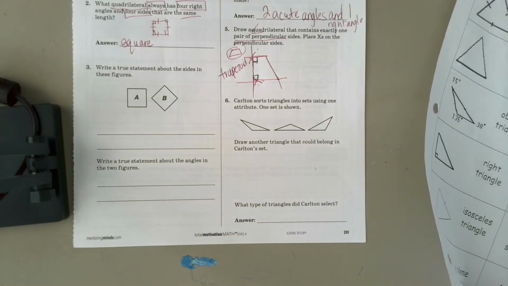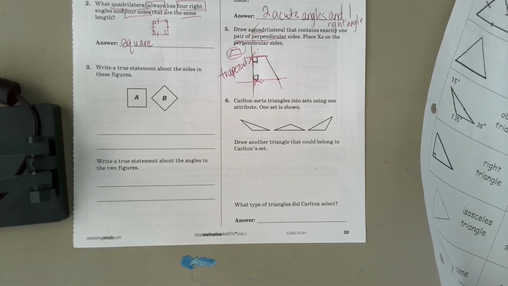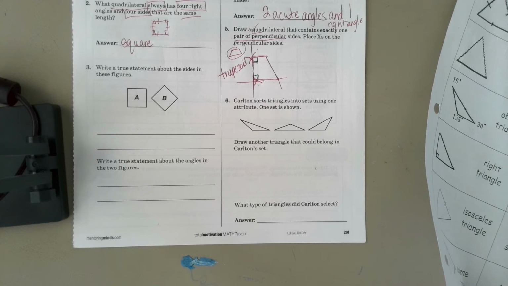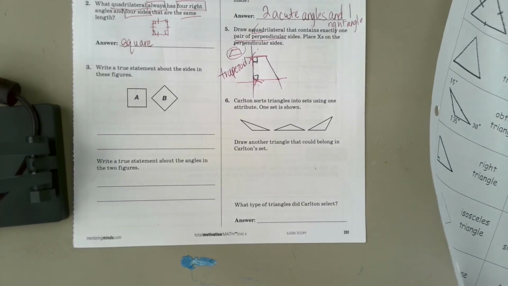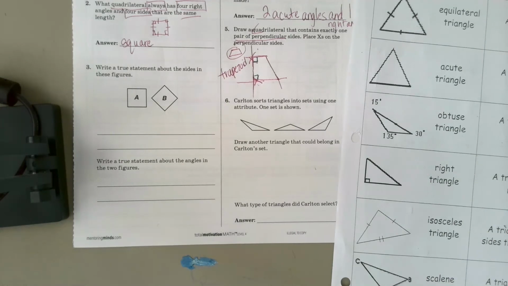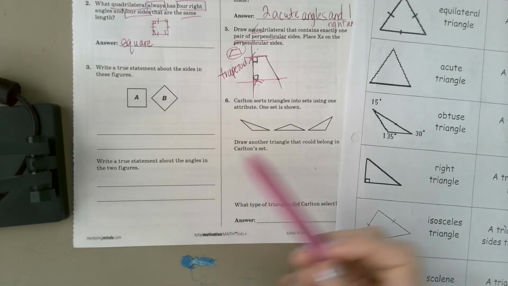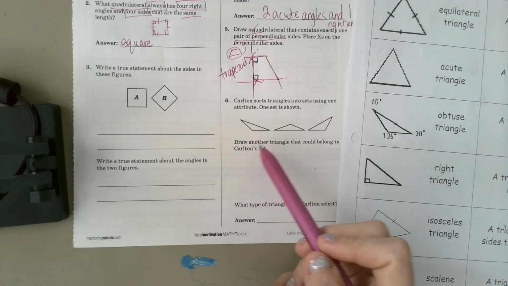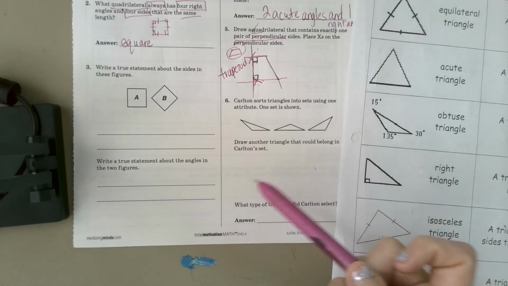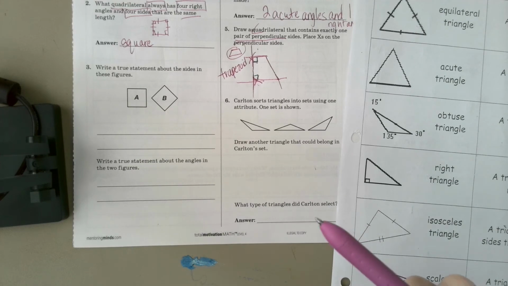All of these triangles that Carlton has sorted have similar features. They have something in common. So let's first of all see if we can figure out what kind of triangles Carlton has right there. These shapes can be sorted by angles or by sides. Triangles always have three sides, okay? If the sides are all equal, they're equilateral. If two of them are equal, then they are isosceles. And if none of them are equal, they're scalene.